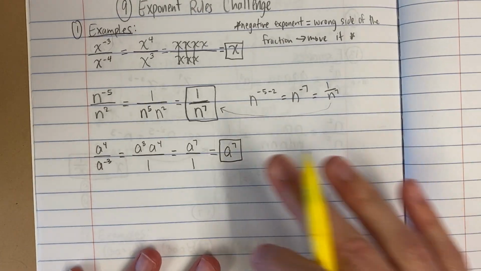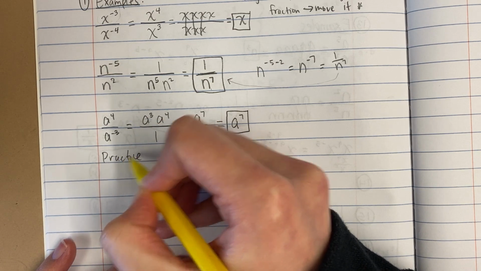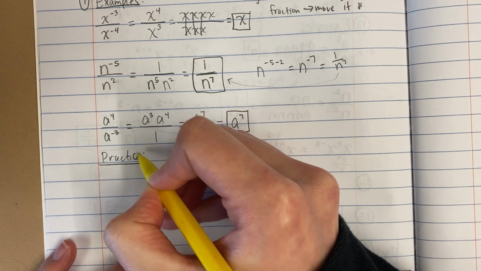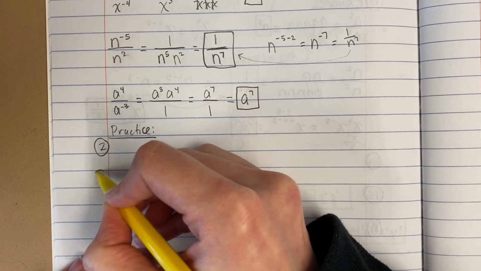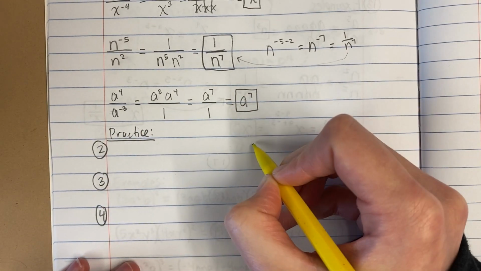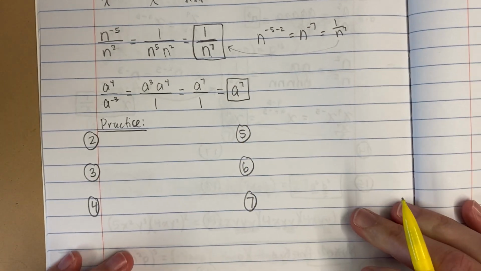So these negative exponent rules are a little tricky. You're going to get into some practice right now, some problems like this. You can go ahead and set up your paper like this: 2, 3, 4, 5, 6, 7. So your next 6 practice problems are going to be like this.